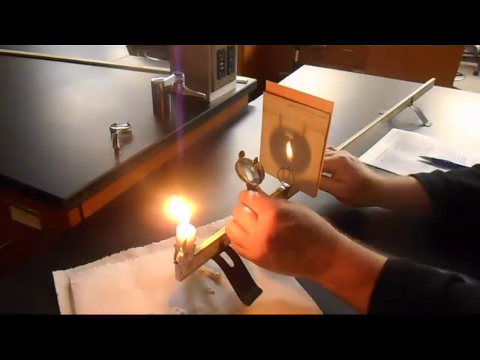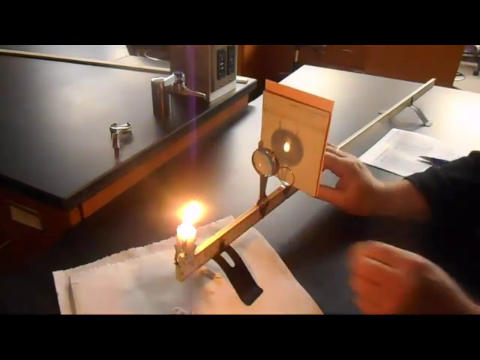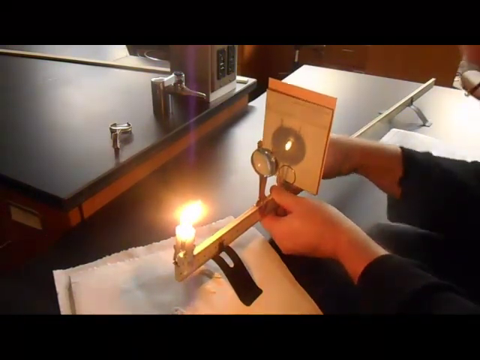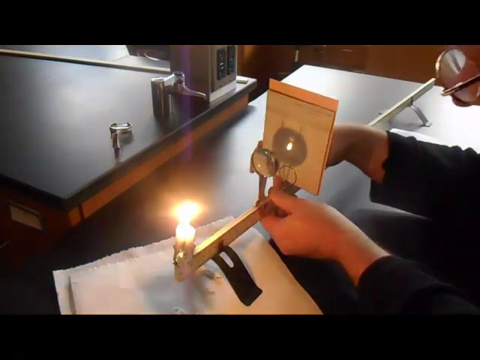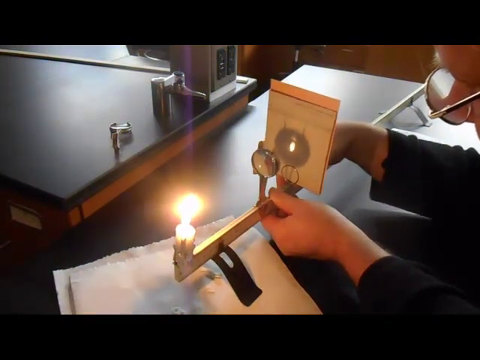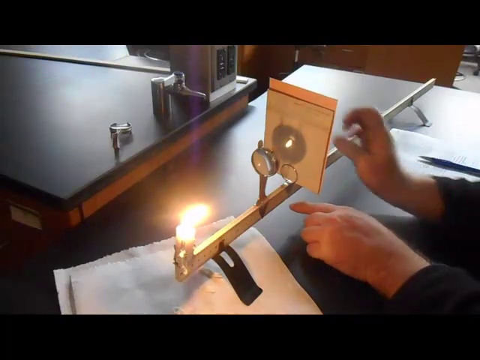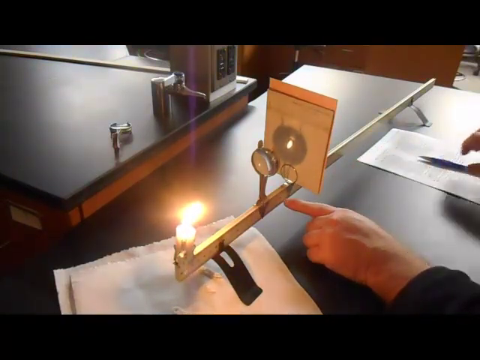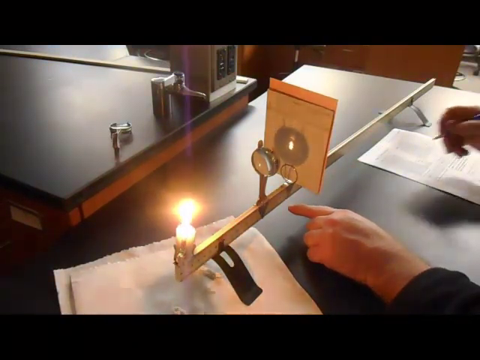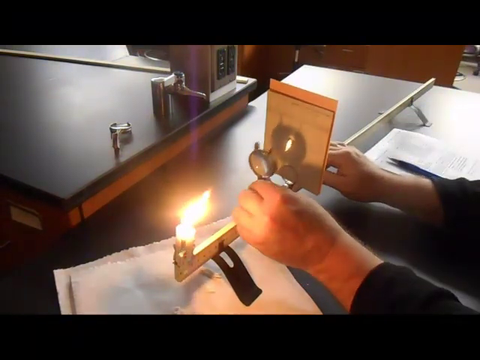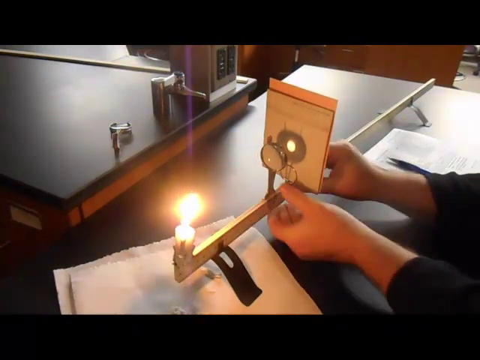Then I'm going to go to an object distance of 15. Okay, that looks pretty good. So I'm reading 7.5 centimeters. Then I'm going to go to an object distance of 17.